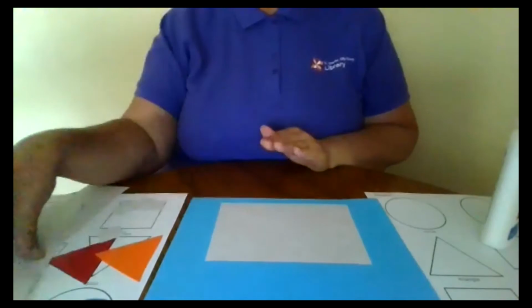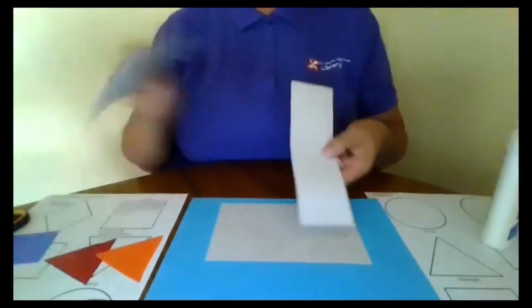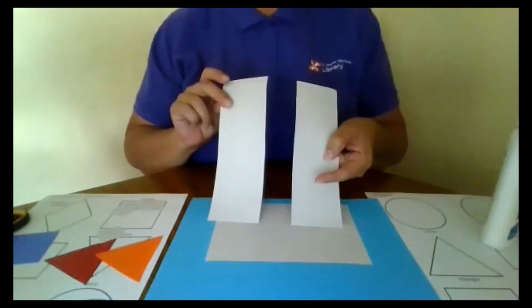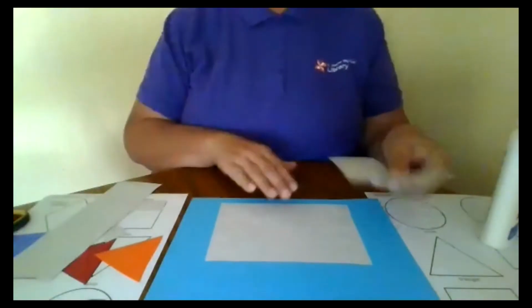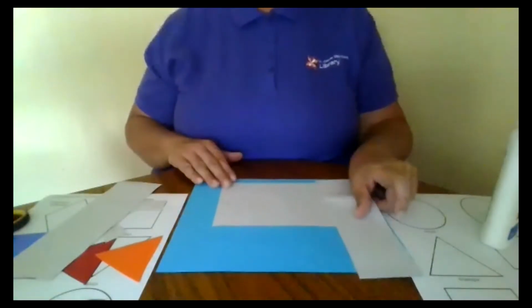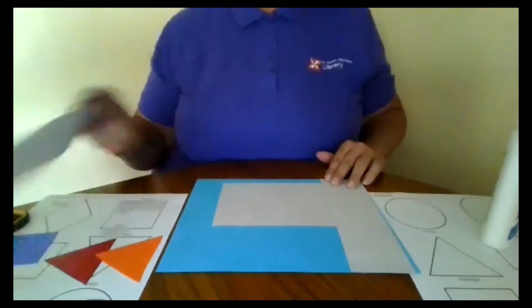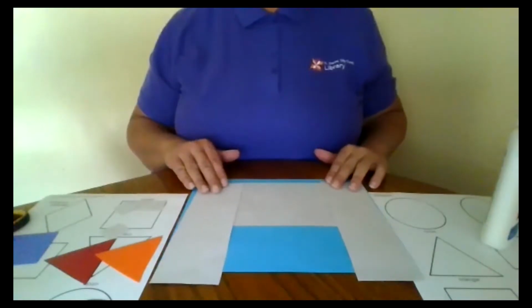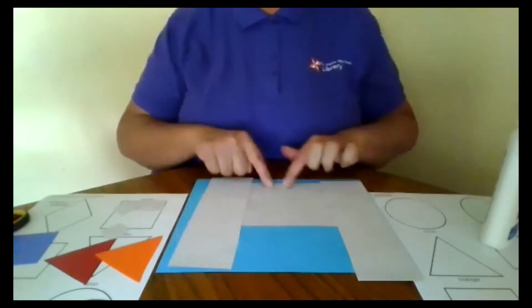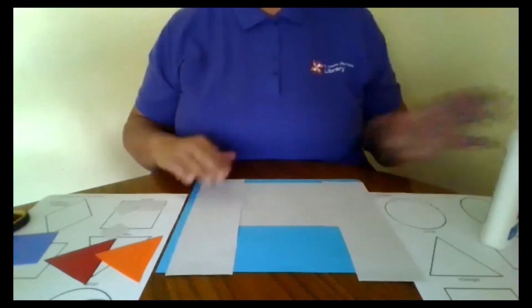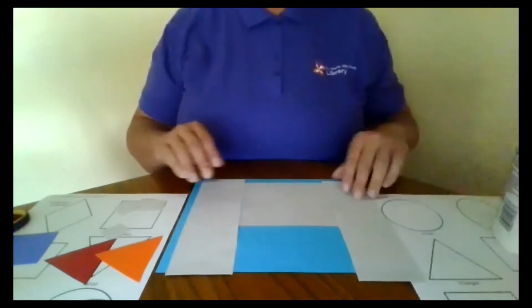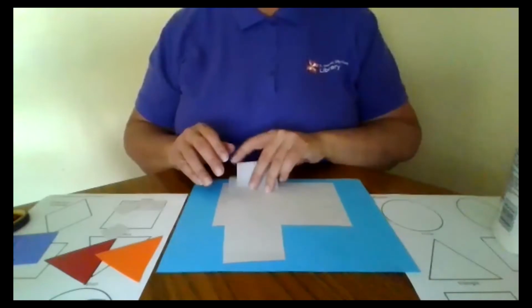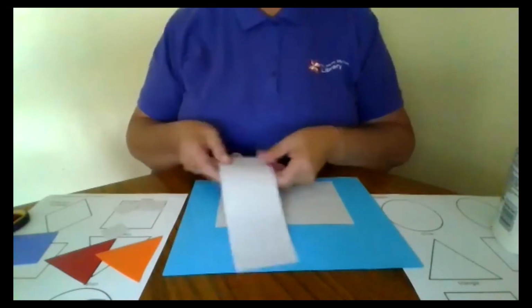And then I am ready for those 2 long rectangles that we cut out. And we are going to glue them on either side of our castle rectangle. I'm looking at my rectangles and they look maybe a little long.